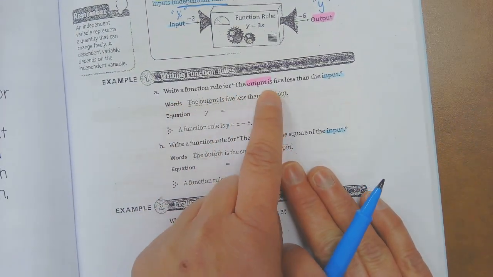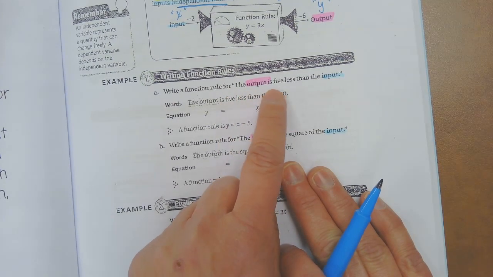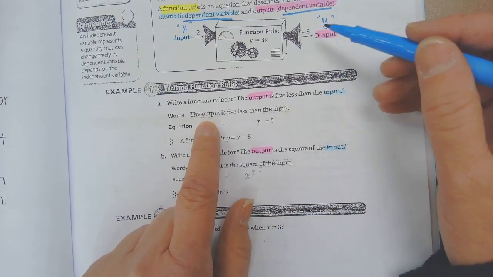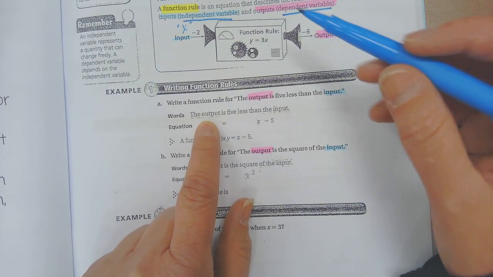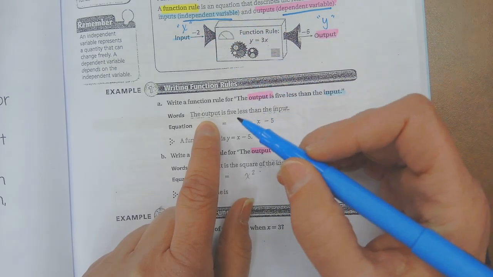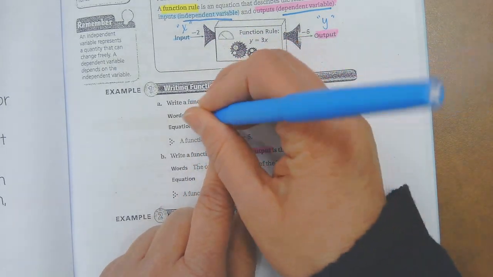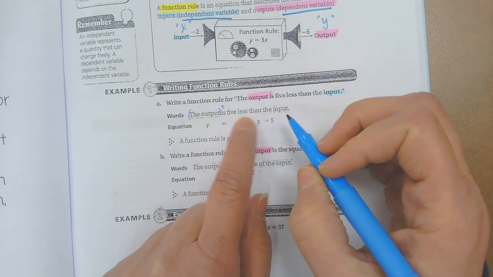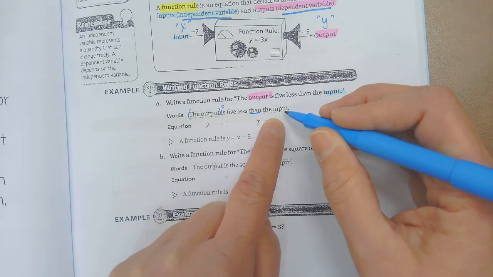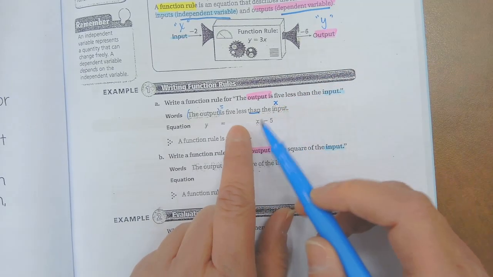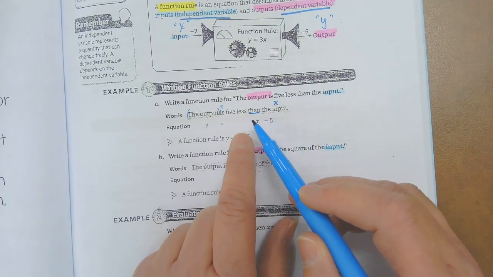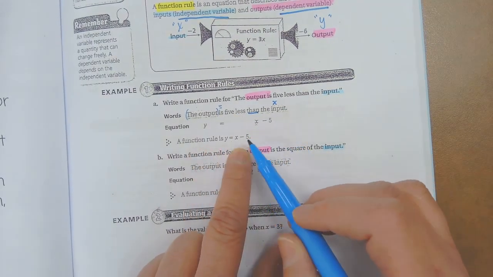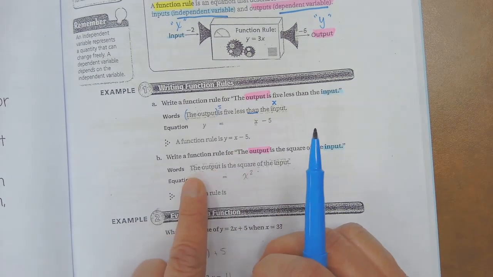Write a function rule for the output is 5 less than the input. When we think of output, we generally think of that as our y, and our input is typically our x. So the output is y, equal sign, 5 less than the input. Input is x. Okay, the word than means we have to flip it because we have 5 less than the input, so it would be x minus 5. So the function rule is y equals x minus 5.